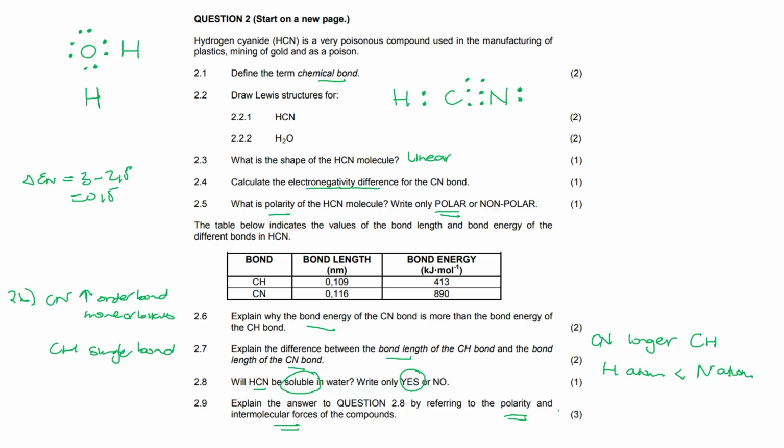So you could say both molecules, hydrogen cyanide and water, are polar, right? HCN, hydrogen cyanide, has dipole-dipole intermolecular forces, and water has hydrogen bonds. And we know that hydrogen bonds are also dipole-dipole forces. So they are like forces, and like will dissolve like. And that is why hydrogen cyanide will be soluble in water.